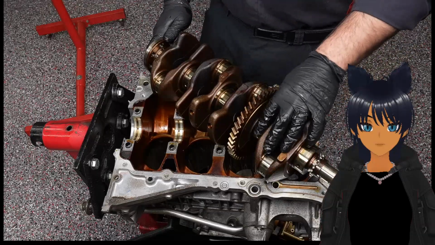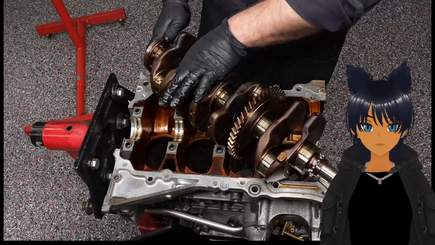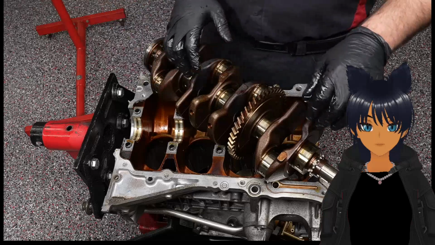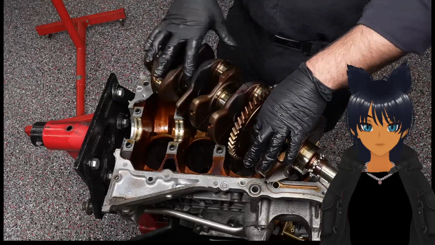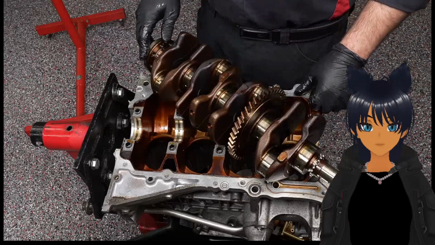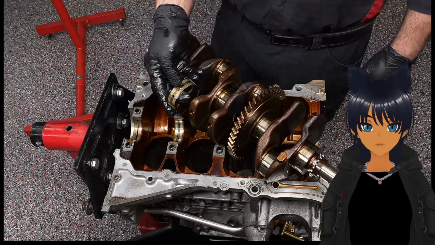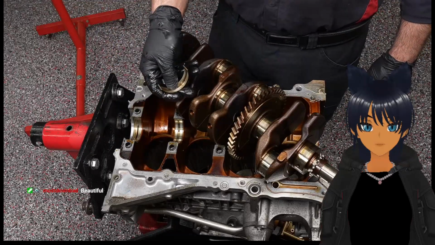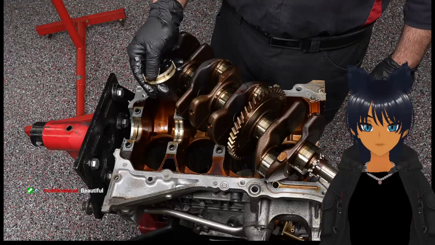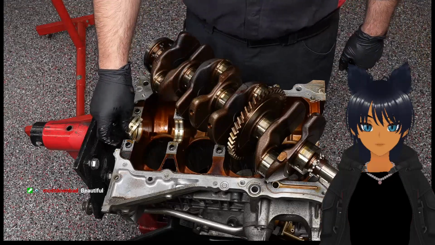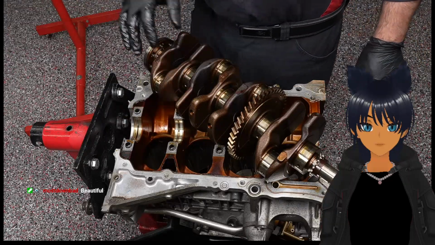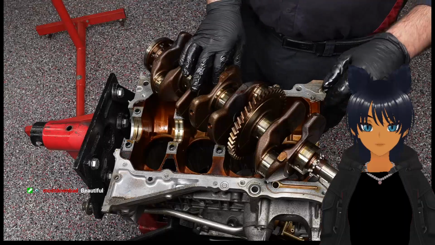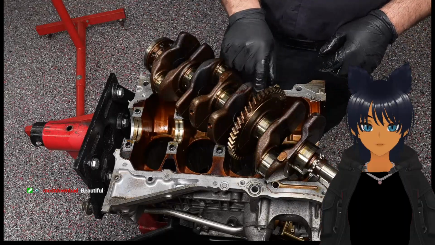You notice how it's stepped in a specific way. These are the mains that hold it to the block, which, by the way, here's that other bearing on the other side. You notice these are much heavier duty bearings, with a much larger oil passage through them. And then the rods are much smaller.